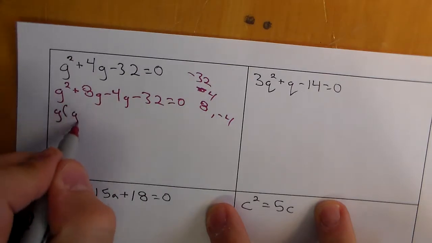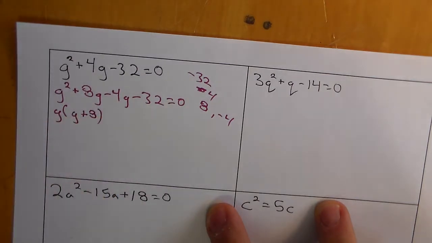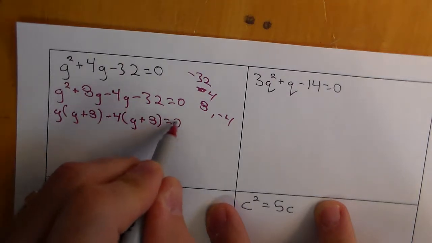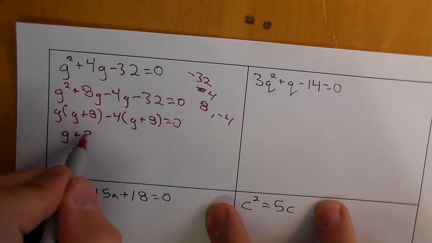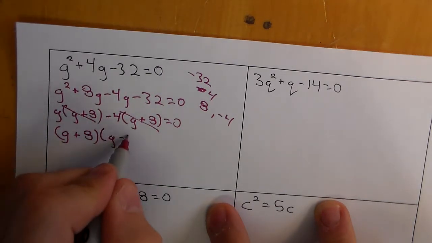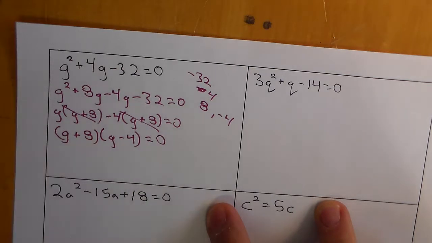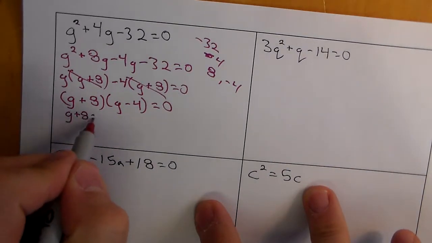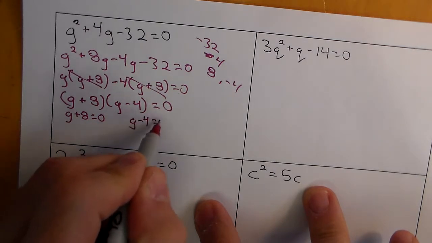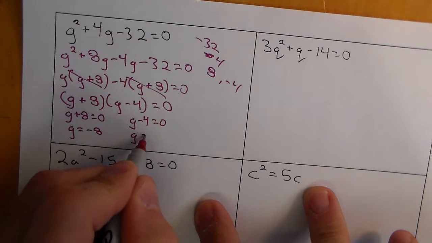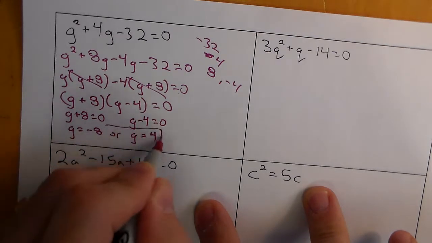I could take a g out of the first two, which leaves me with g plus 8. A negative 4 out of the next two, which leaves me with g plus 8. So g plus 8 is the common term. G minus 4 is left over. So now we go g plus 8 equals 0 and g minus 4 equals 0, giving us solutions of negative 8 or positive 4.